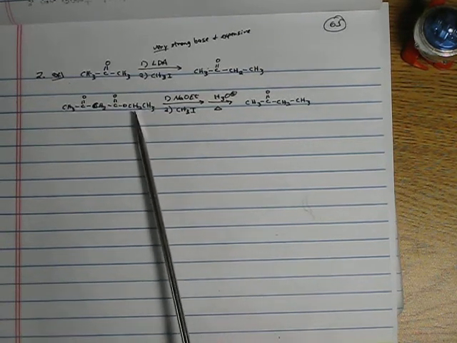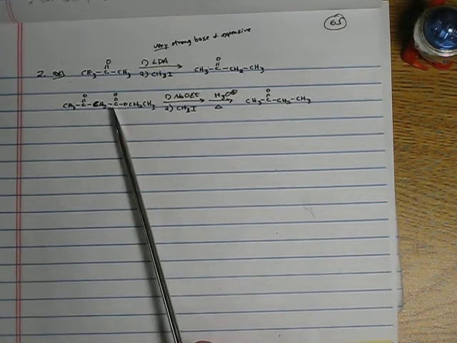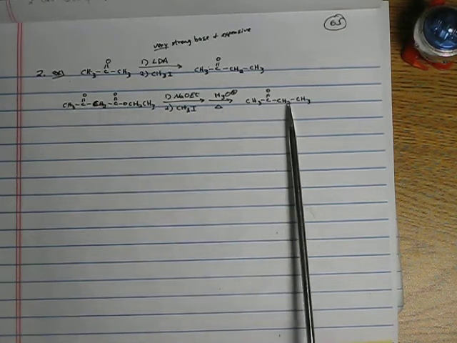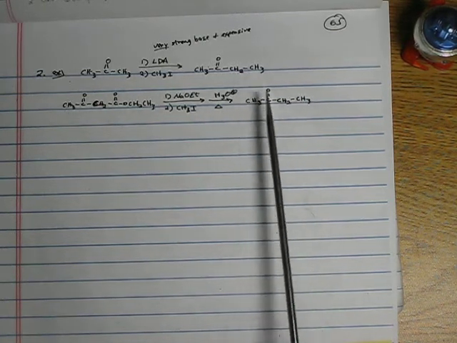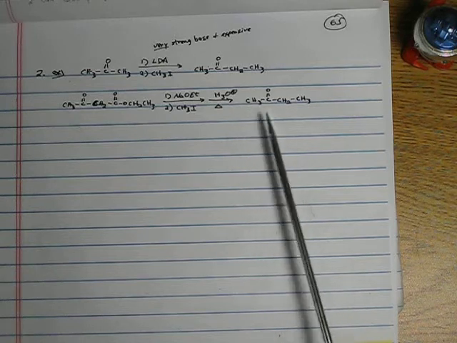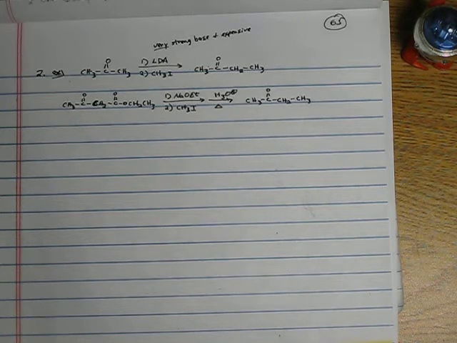Acid and heat: well, acid will hydrolyze this to the alcohol and the carboxylic acid. The heat will get rid of this as CO2. And so we just end up with CH3, C double bond O, CH2, CH3, the same product. So here are two methods to make this ketone, this 2-butanone, if you love IUPAC.